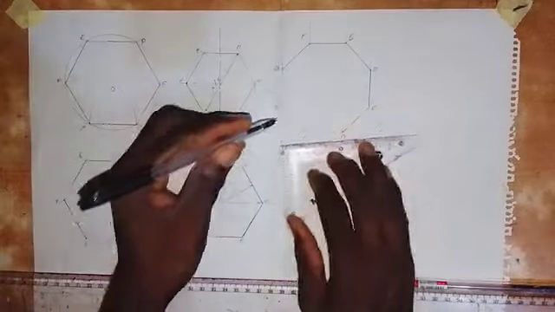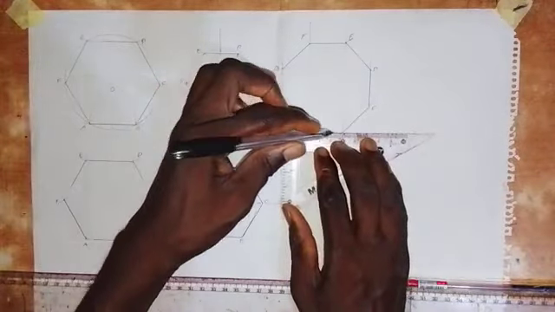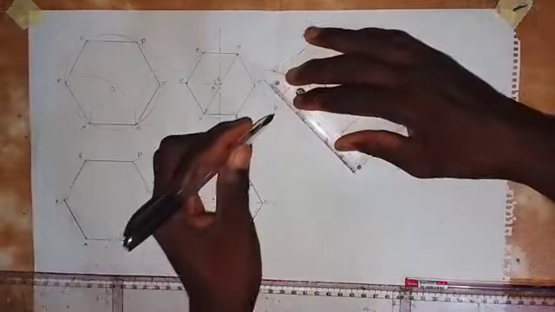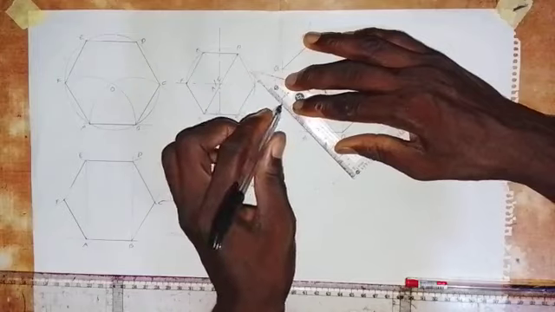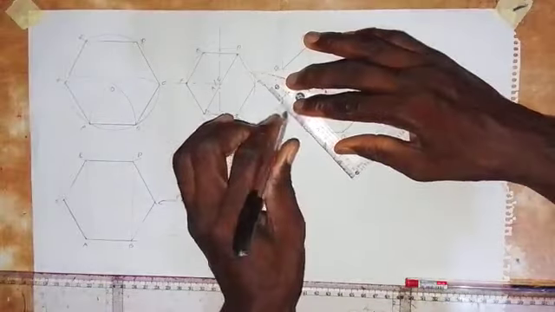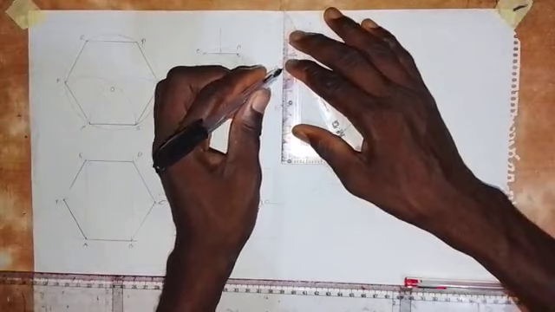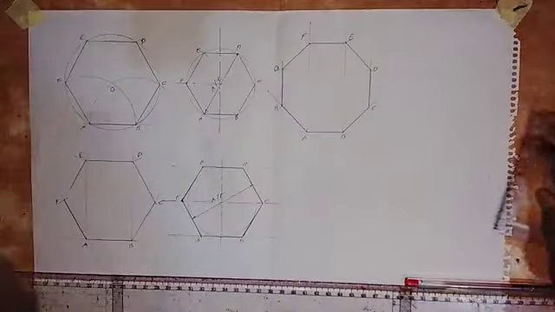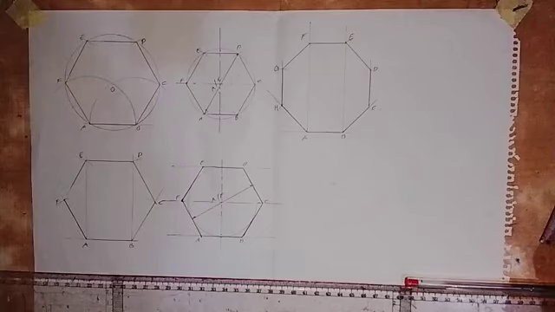Then we make the line AB a thick line. And then we also make the line AH a thick line like this, and then we make the line HG a thick line. So here we have an octagon whose length or side is given. It's as simple as I've done it here.